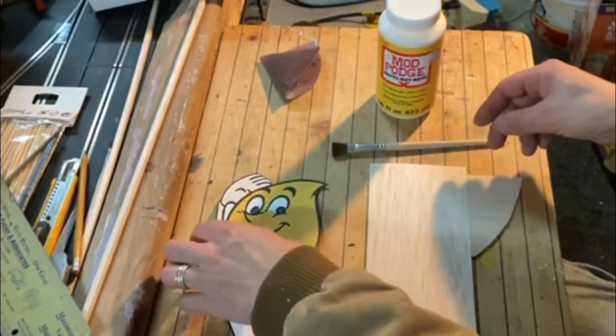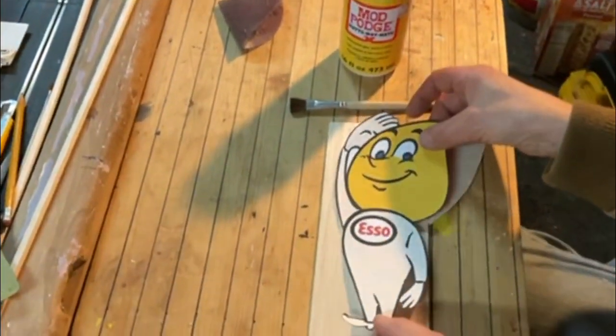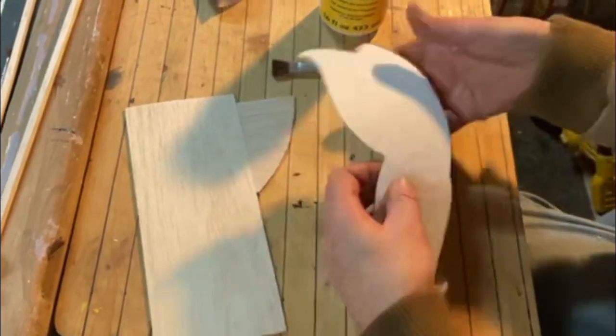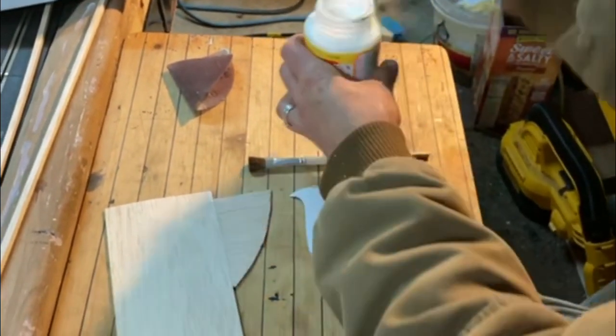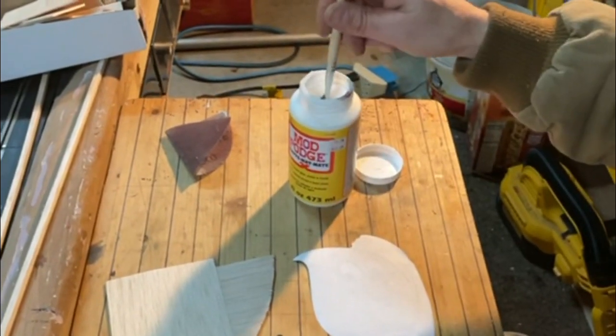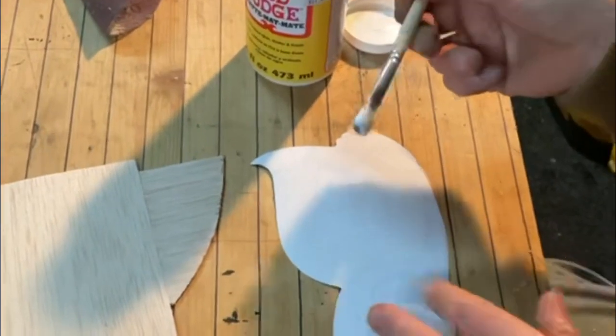Next step is that we need to take this dude and glue him down on our board. So I'm going to flip him over. I'm going to get out my Mod Podge, or the PVA, and your bigger brush, and we don't want to put too much on it because we are dealing with paper.